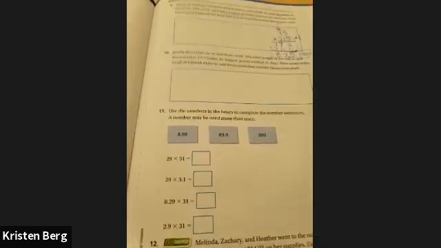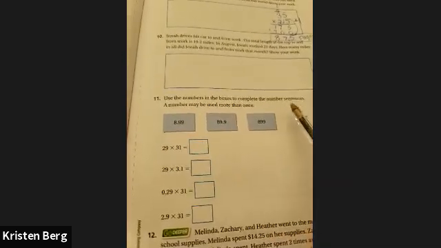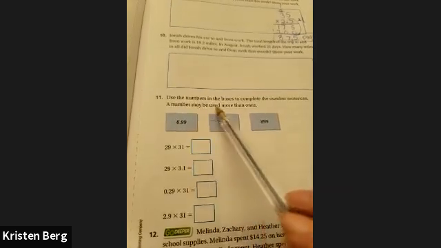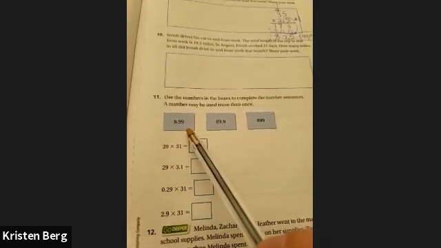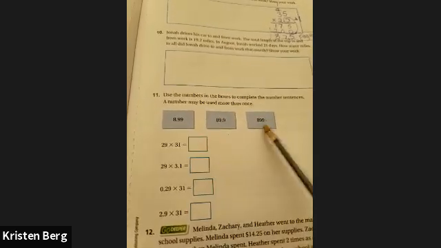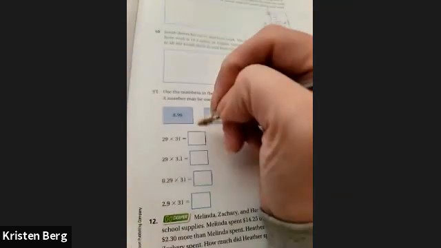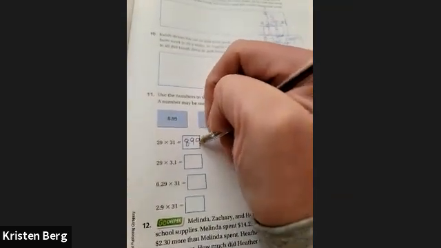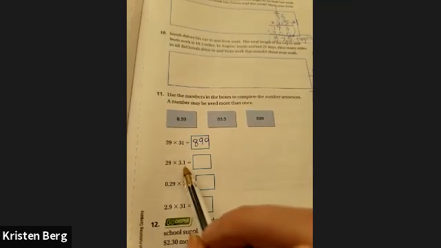Okay, next, it says use the numbers in the boxes to complete the number sentences. A number may be used more than once. So what they're really wanting you to do, they're saying it's 29 times 31. Well, there is no way it's going to have a decimal in there. So therefore, the one that makes sense here is 899. Now, this one is going to still be the same numbers. The only thing is you're going to be moving it in how many places. So this, there is no numbers after that decimal, but there is a total of 1 here.